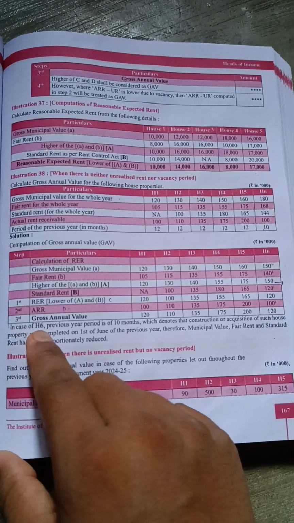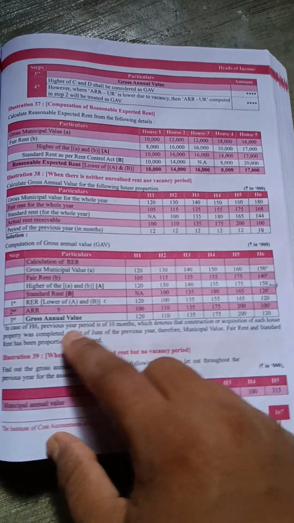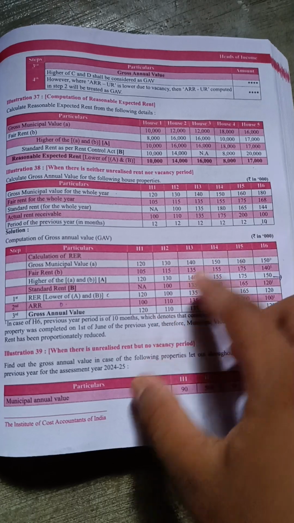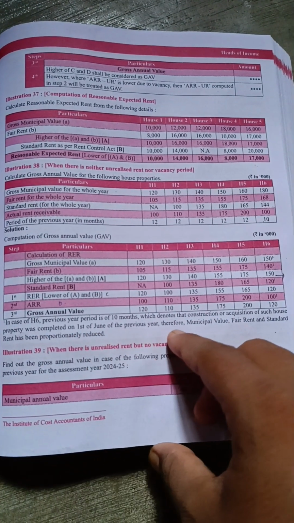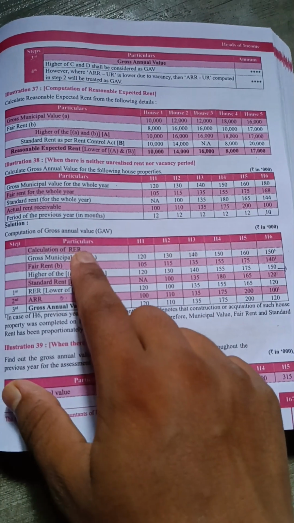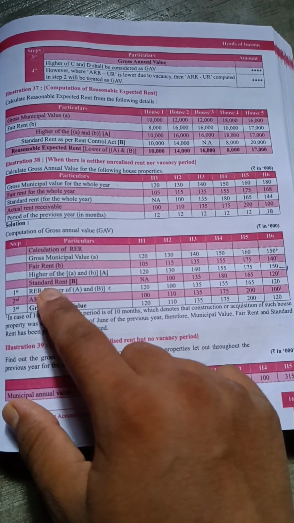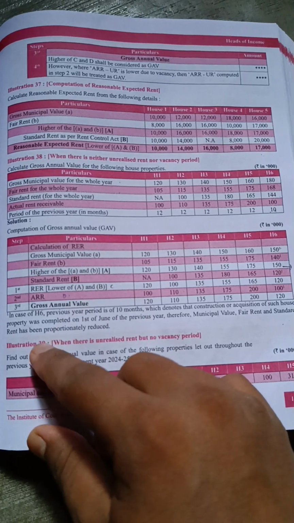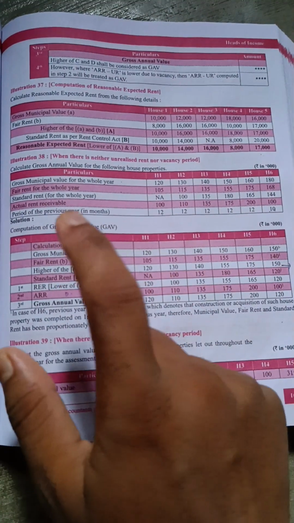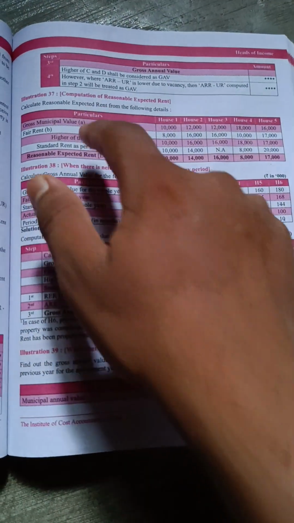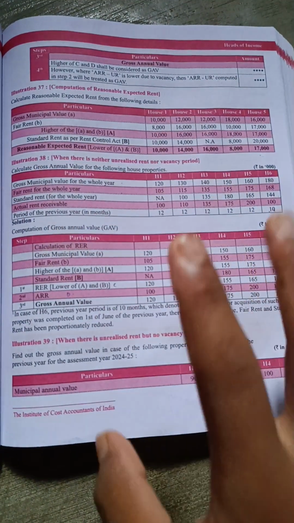And you can see, in the case of house plot 6, the previous year of 10 months denotes that the construction or acquisition of such property was completed in June. Therefore the municipal value, fair rent and standard rent have been proportionally reduced. Like this, we have done it on the calculator. With this, 38 sum is over, and 37 is the same, you have to understand.